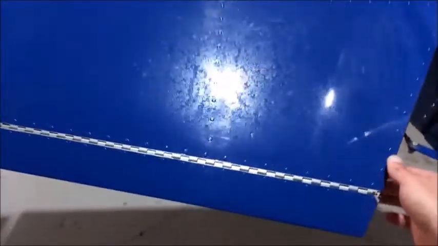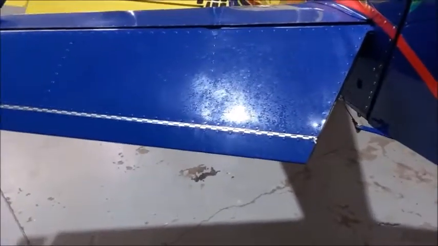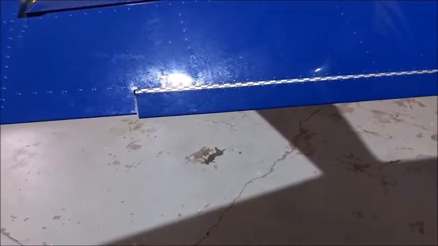Coming back to the elevator over here, as you will see, there is this extra little piece, and this is known as a trim tab. Essentially what it does is it helps to adjust slight deviation in the elevator. The reason for this is it helps with the control.